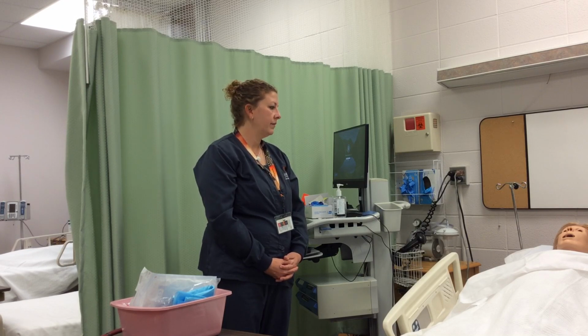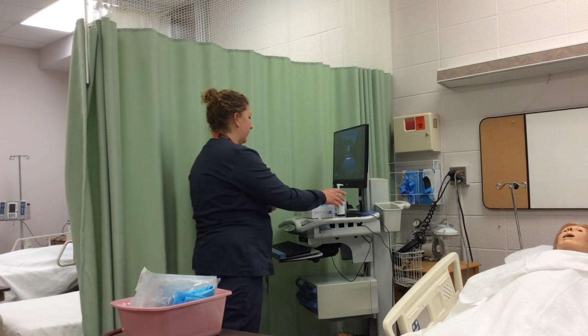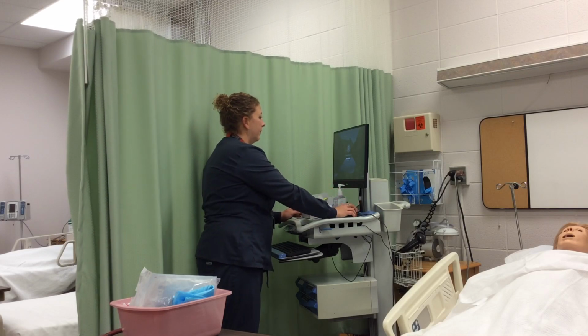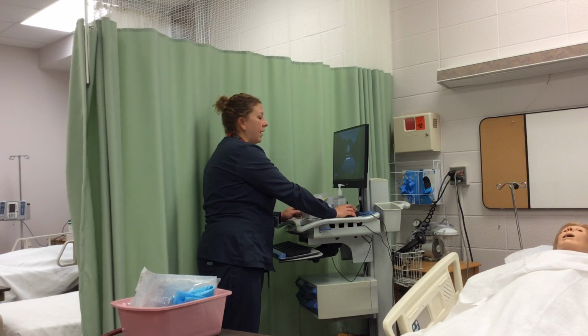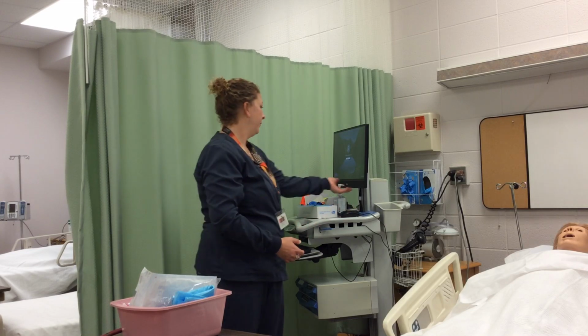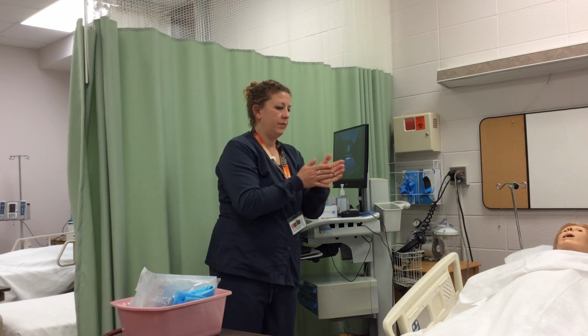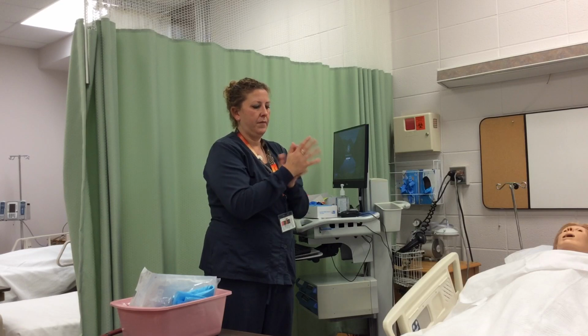Start by verifying the healthcare provider's orders for the type of NG tube to be placed and whether the tube is to be attached to suction or a drainage bag. I verified the healthcare provider's orders. Perform hand hygiene and gather the necessary equipment and supplies.